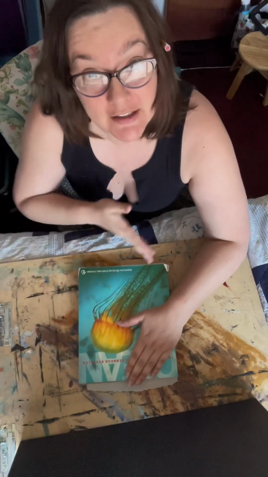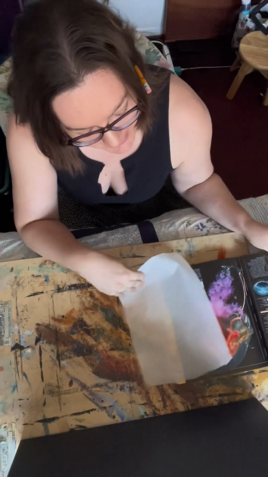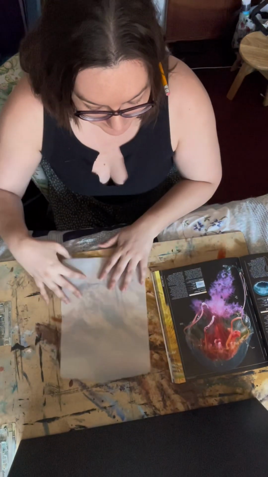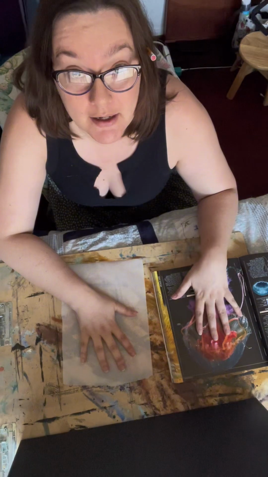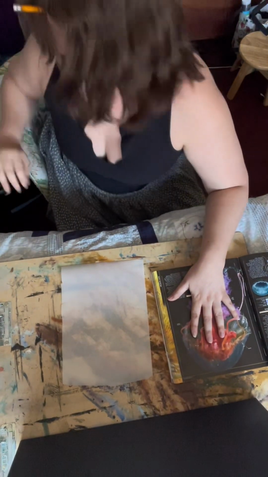So it's the next day, and we are going to actually go through the process of creating our grid for our project. Meow. I've got a lovely little bit of parchment paper right here. I just eyeballed it size-wise to the actual page that I'm working on. And this isn't going to work.